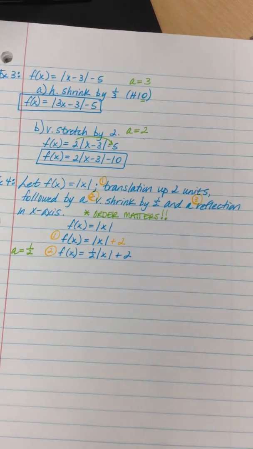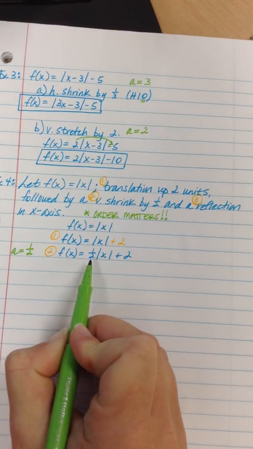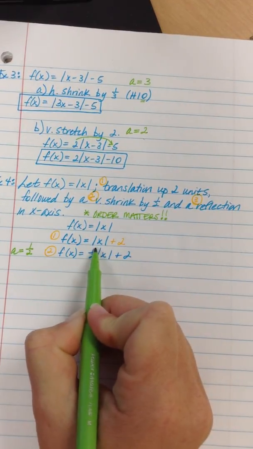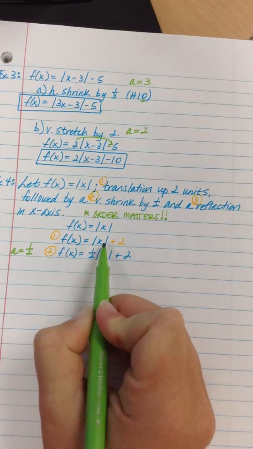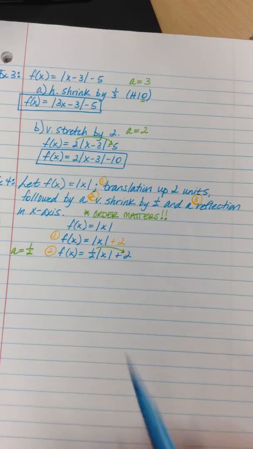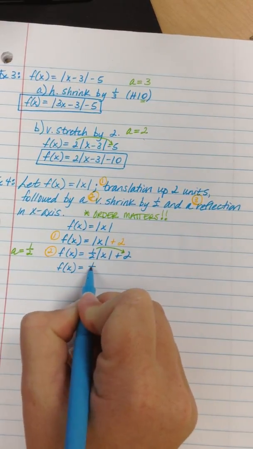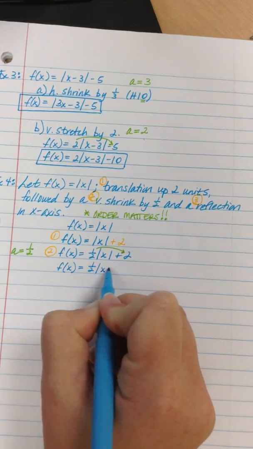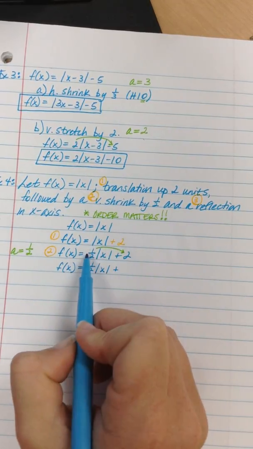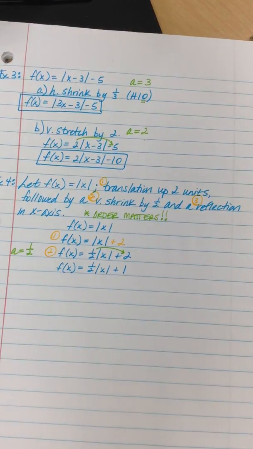Now the other thing you got to know about that 1/2 is you put it out in front. That means it must be distributed. We can't distribute in jail. We can distribute to the guy behind. So cleaning this up, I get 1/2 absolute value of x plus 1/2 times 2 is 1. Don't forget, anything you put in front must be distributed.